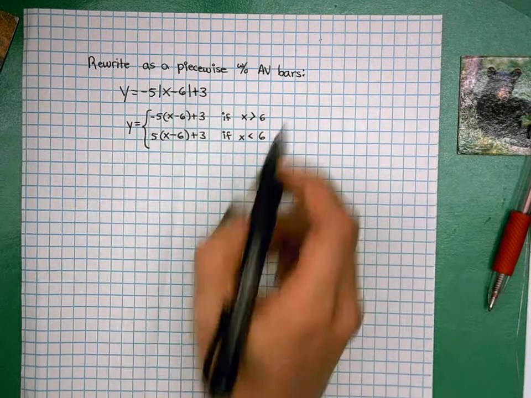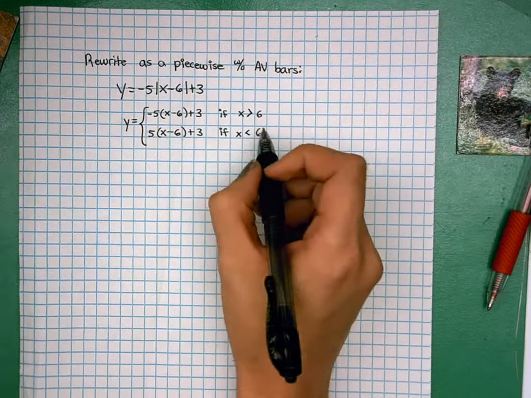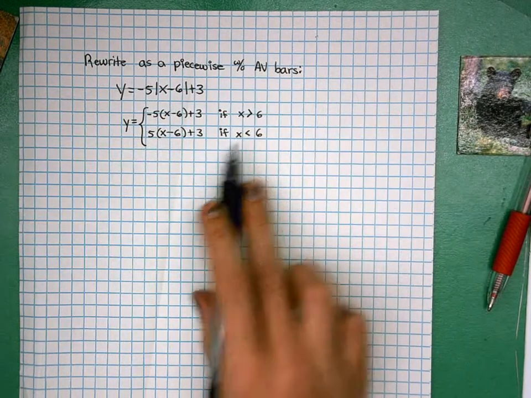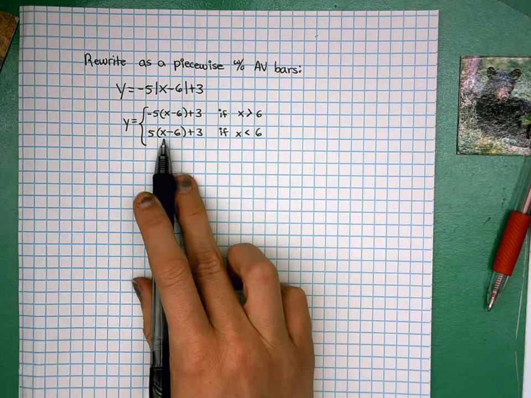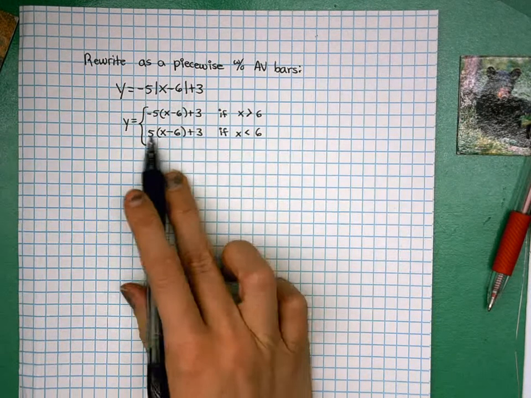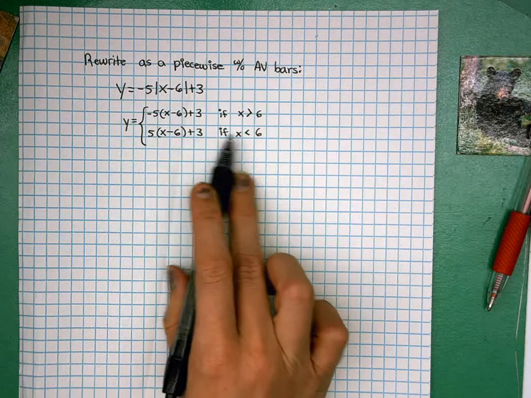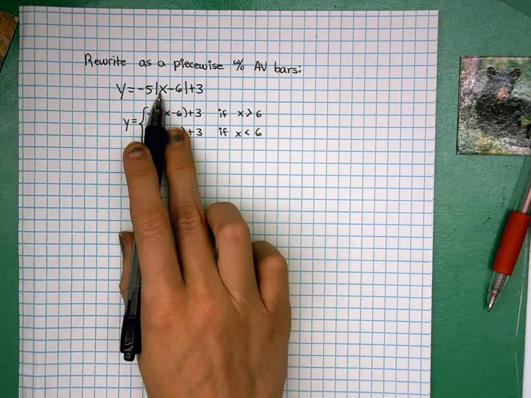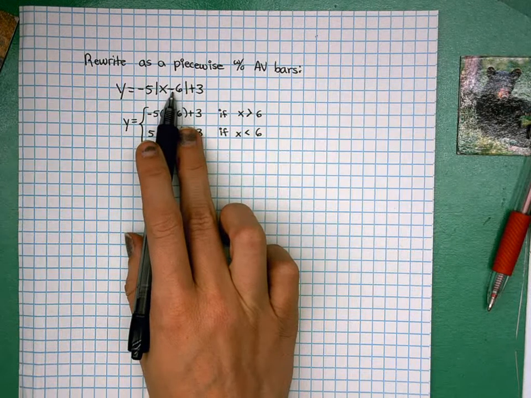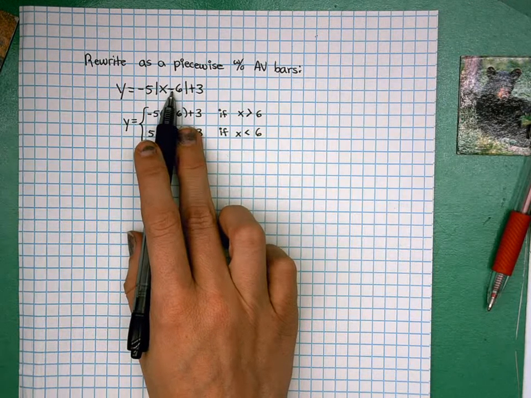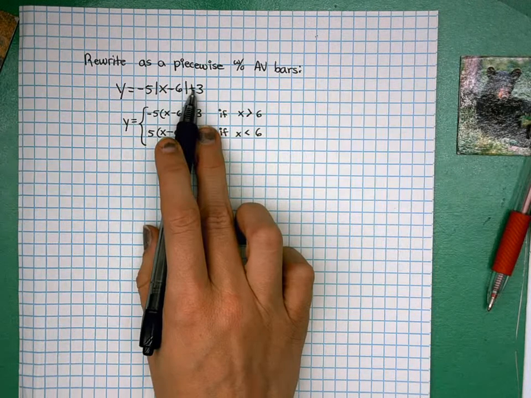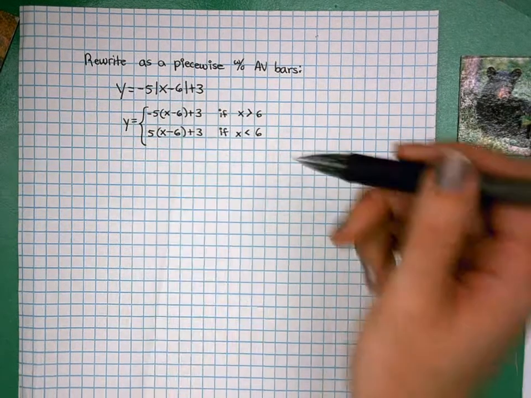It's always good to double check with something less than 6 as well. So say we plugged in 0. 0 minus 6 is negative 6, times 5 is negative 30, plus 3 is negative 27. And if I take that same 0 and plug it in up here, 0 minus 6 is negative 6, absolute value is positive 6, times negative 5 is negative 30, plus 3 is negative 27. I still get them to match, and so I know I have my sign facing the right way.